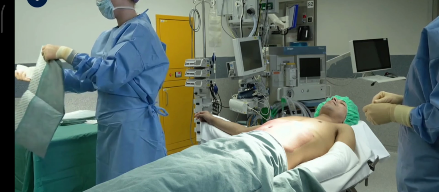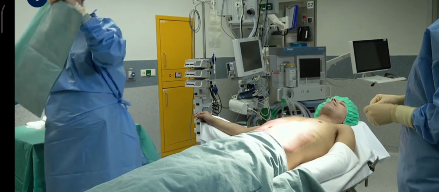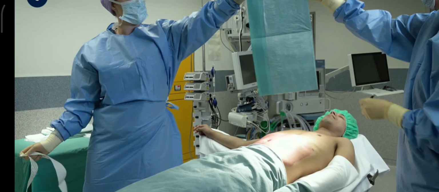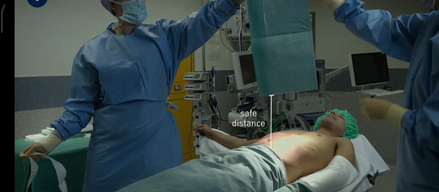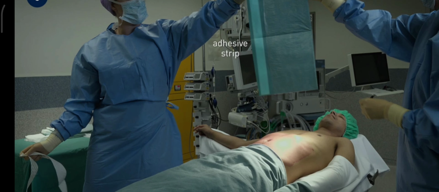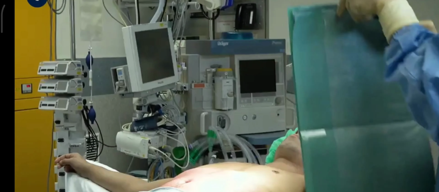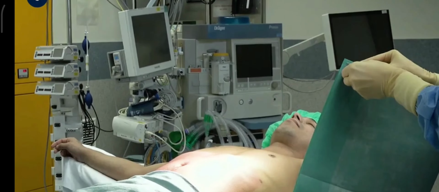A safe distance is maintained, the drape unfolded and the adhesive part uncovered. The drape is handed over above the table. Take note of the distance between the drape and the unsterile area below, and of how both OR team members try to minimize contact with the adhesive strip of the drape. The single drape is unfolded by the surgeon on their own, as shown.